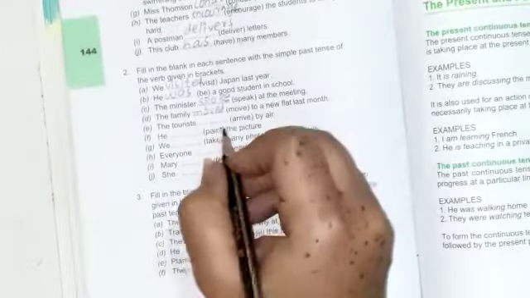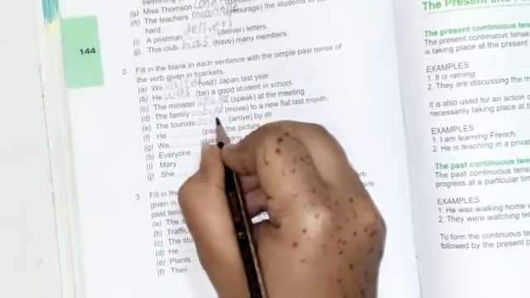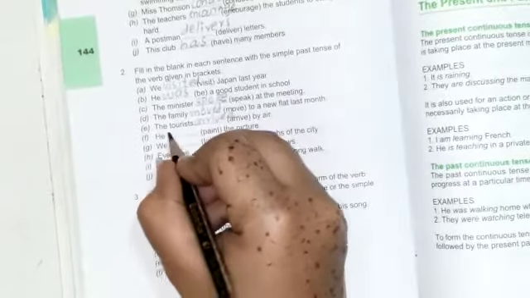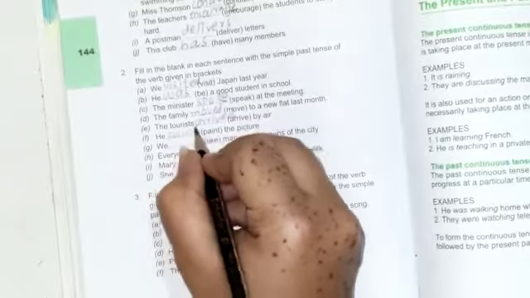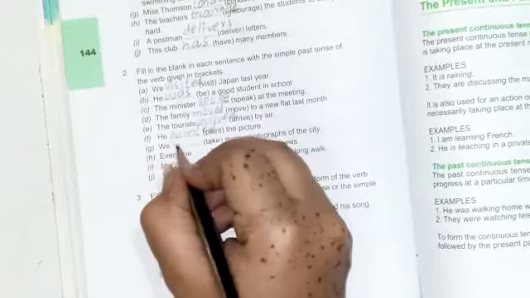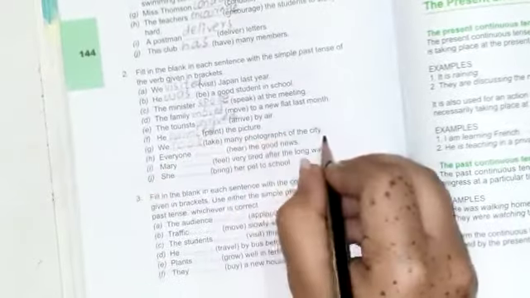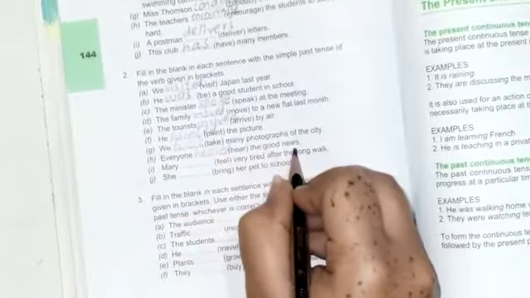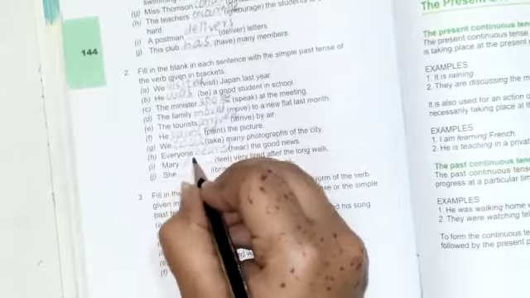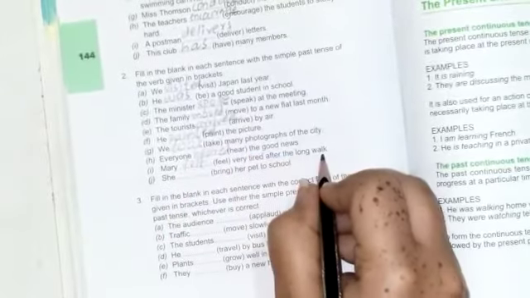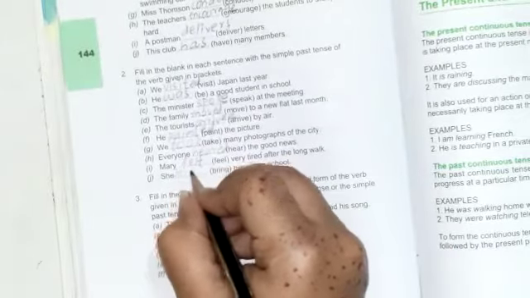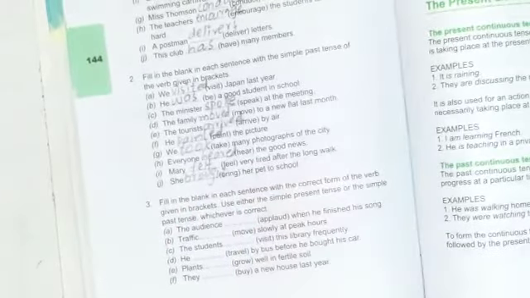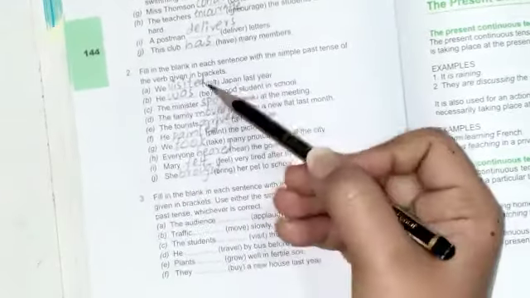The tourist arrived by air. He painted the picture. We took many photographs of the city. Everyone heard the good news. Mary felt very tired after the long walk. She brought her pet to school.